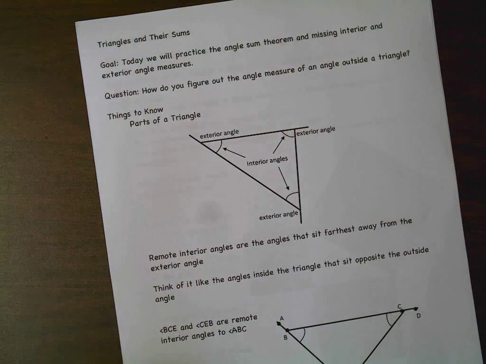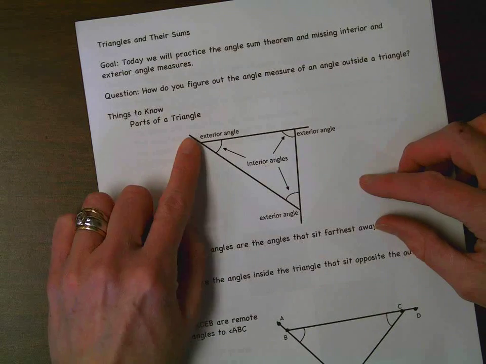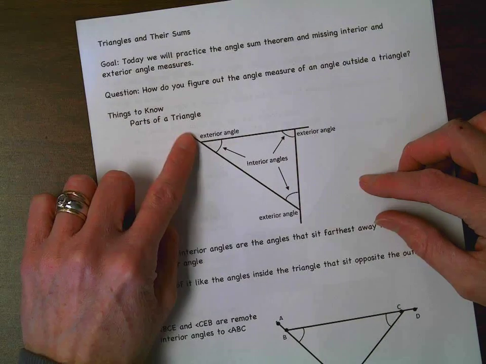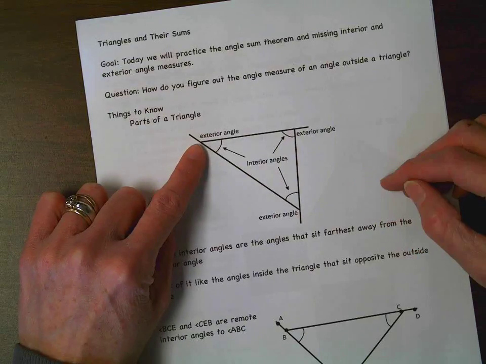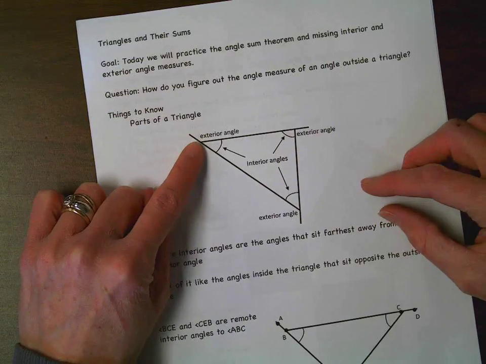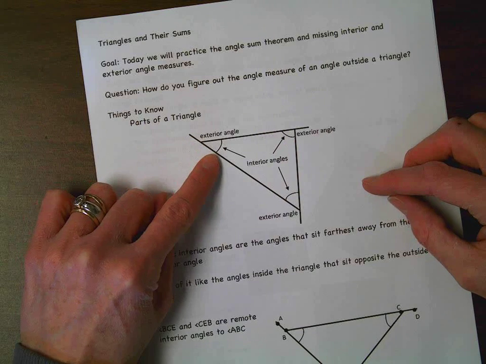So our focus is practicing the angle sum theorem and the missing interior and exterior angle measures, and you need to remember that the actual angle measure that exists right here is a point on a line, which is known as a straight angle, or 180 degrees.